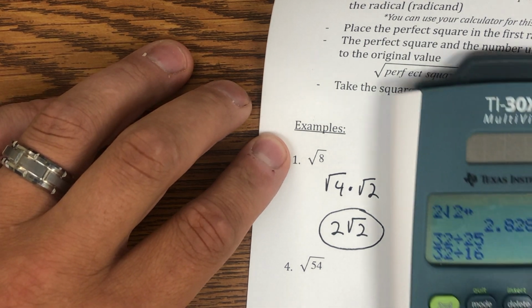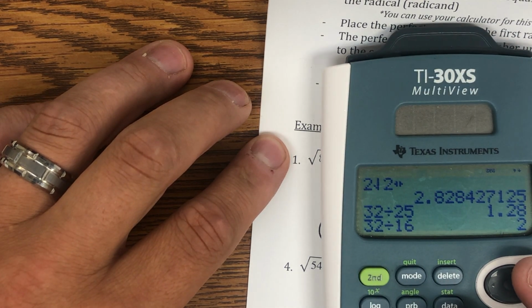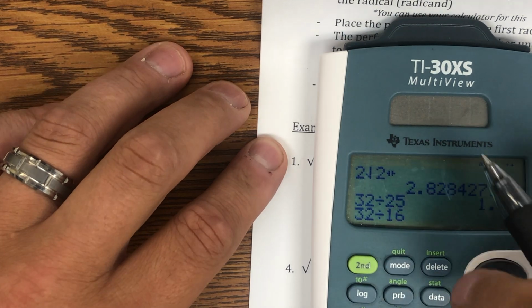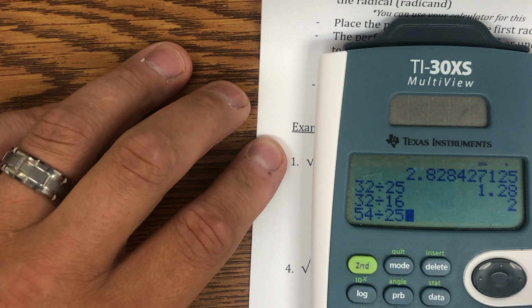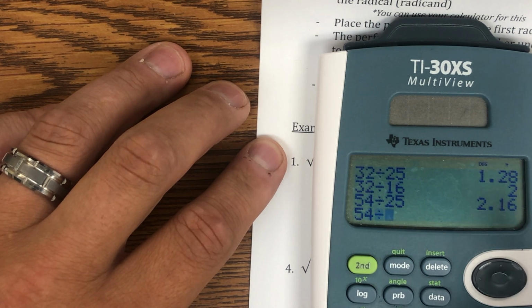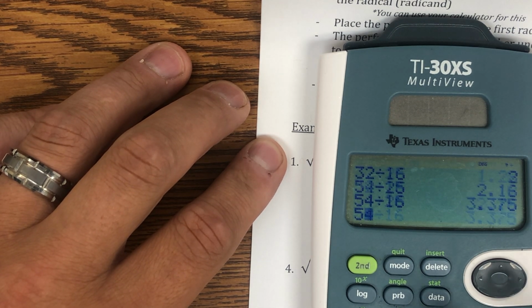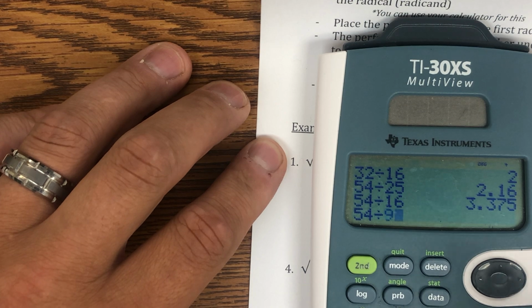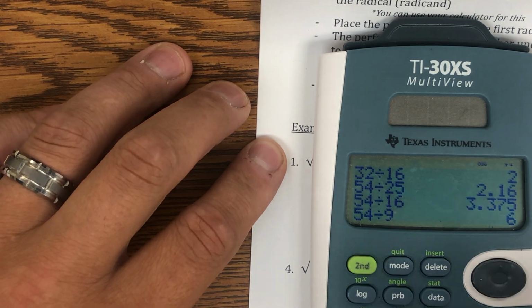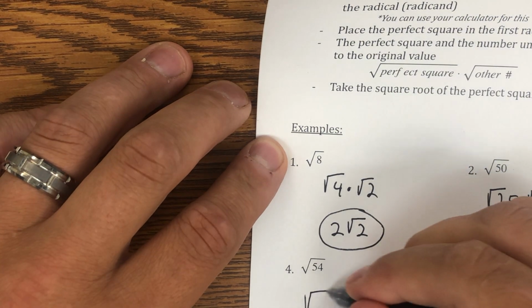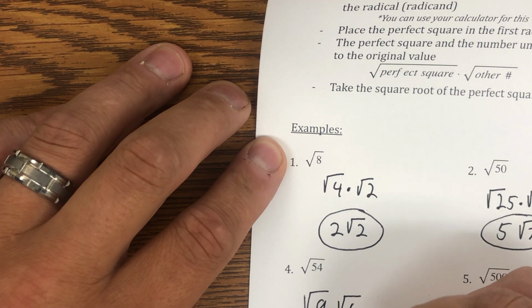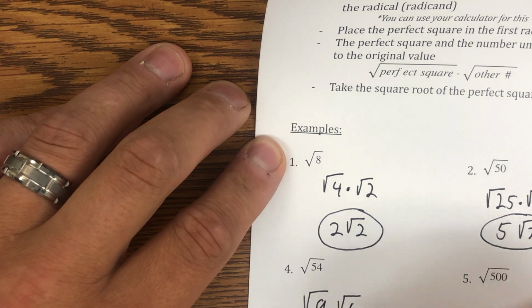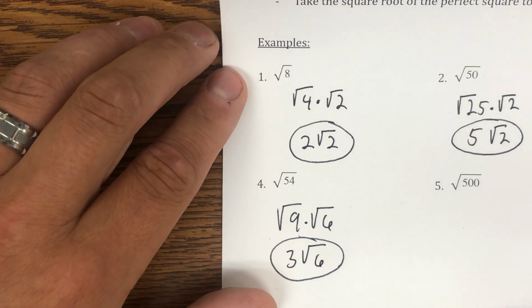Next one, 54. Again, we have to figure out which perfect square goes into 54. So we practice dividing. If you know it, great, but if you don't, you'd use your calculator to check. I'm going to take 54 divided by 25. Doesn't work. 54 divided by 16. Nope. 54 divided by 9. Yep, 9 times 6. So I'll rewrite it as the square root of 9 times the square root of 6. The square root of 9 is 3, times the square root of 6. It is simplified, and we are done with that one.